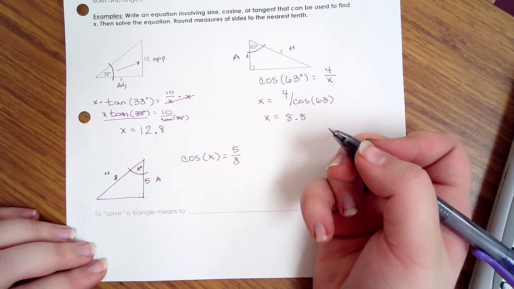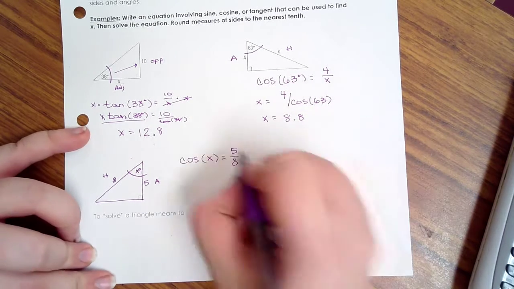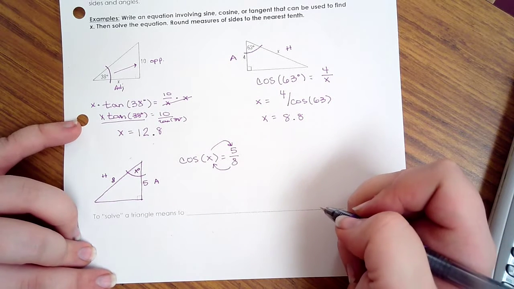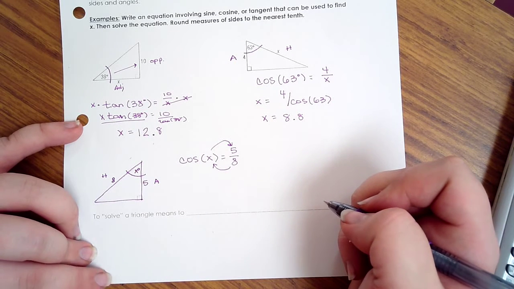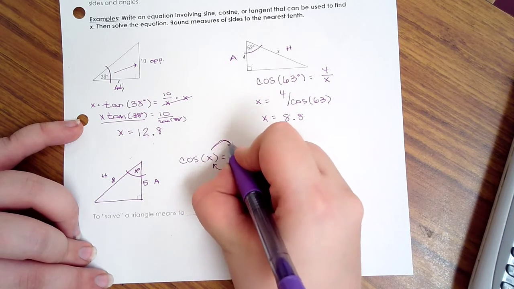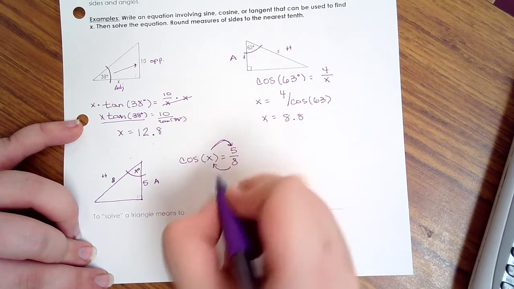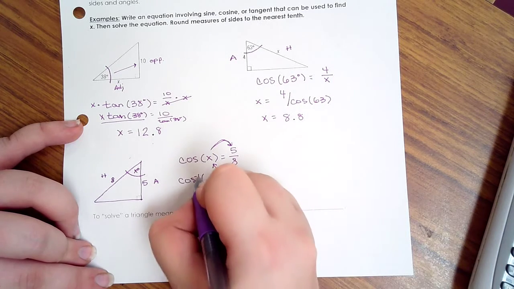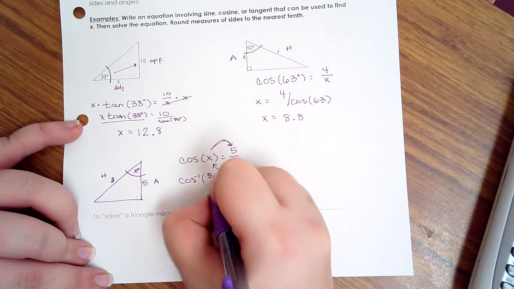Now, in order to solve for x, what I have to do is flip my number and my x. But I can't just make that change arbitrarily. So what I did when I made this inverse was I actually changed cosine. I made cosine into the opposite, the inverse as well.